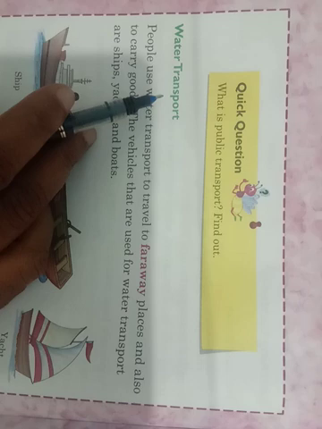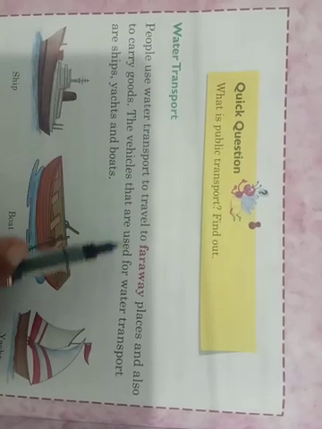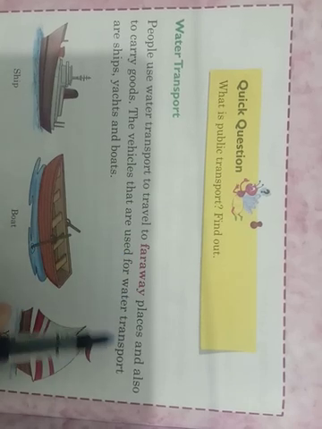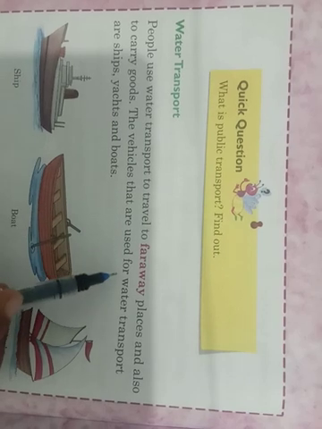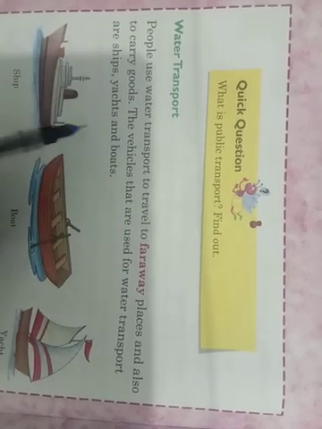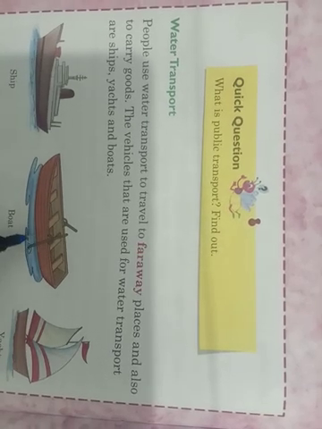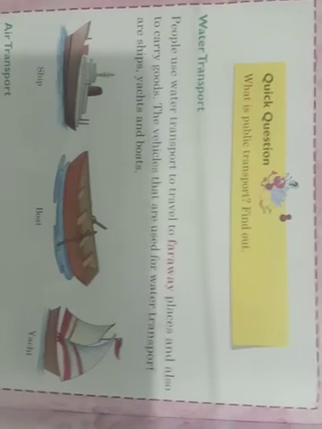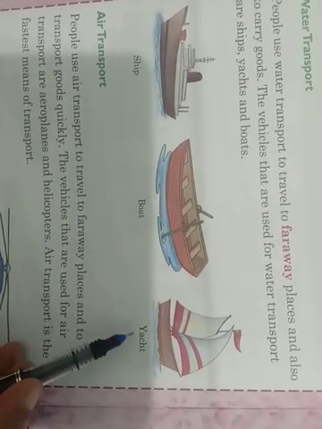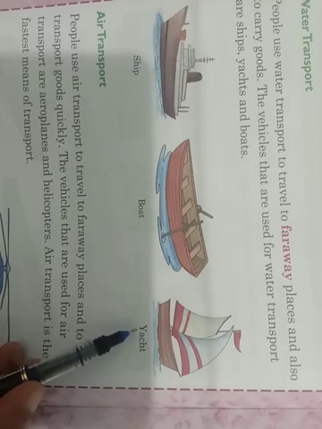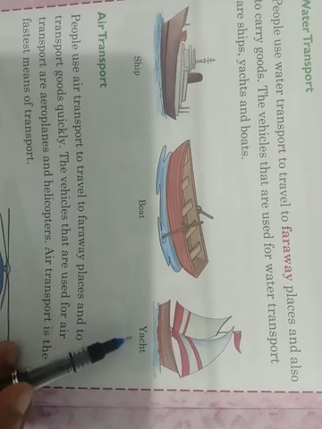Water transport. We are going to learn about water transport. People use water transport to travel to far away places and also to carry goods. The vehicles that are used for water transport are ships, yacht, and boats. Now just check the spelling, children. We have learned it in our senior KG. Y-A-C-H-T, yacht. This is pronounced as yacht.